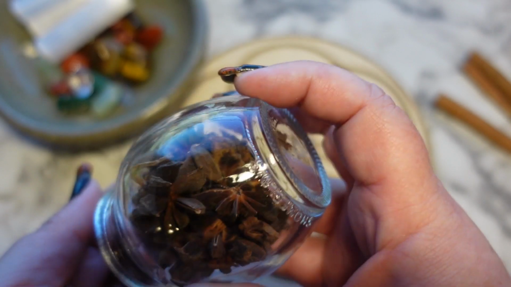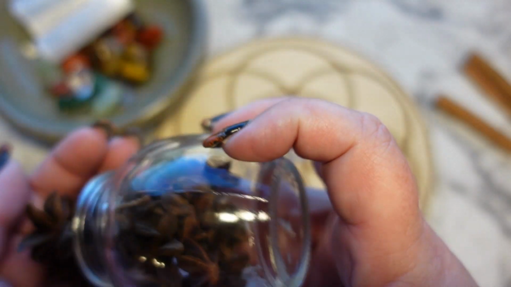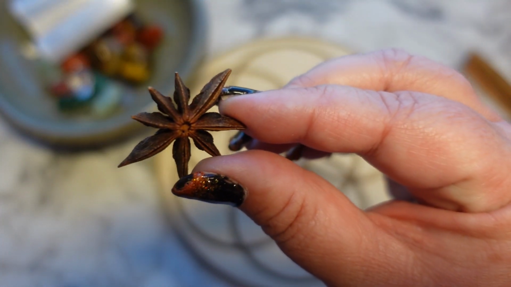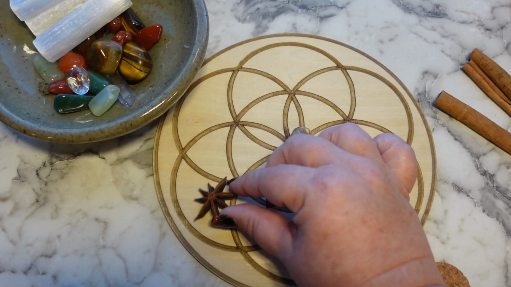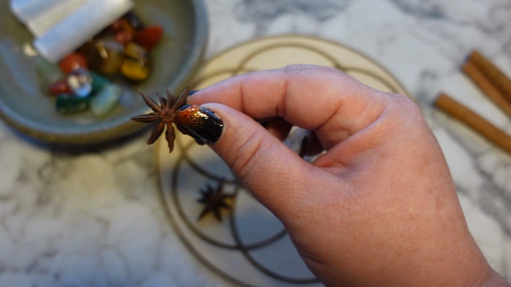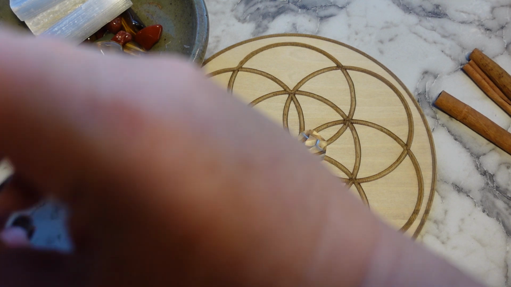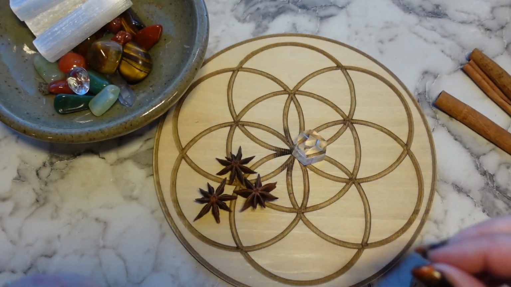I want ones that really have the star shape. So I'm going to pull that one out. And that one, oops, dropped one on the floor. And that one's a good star shape.